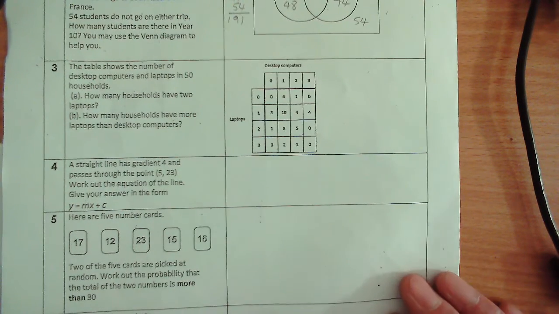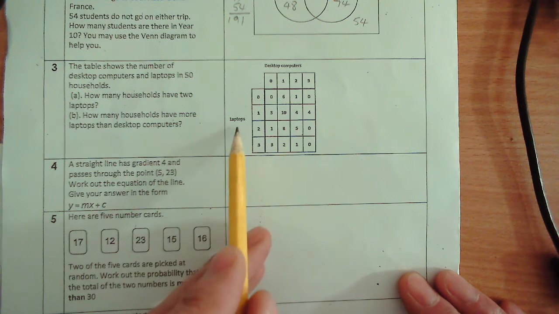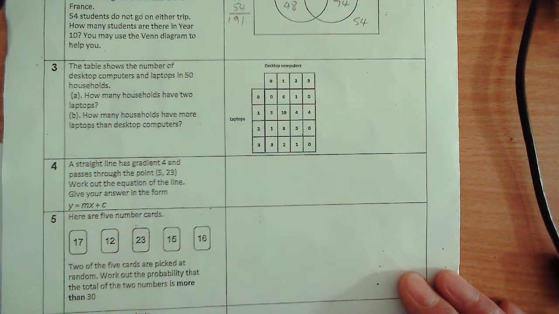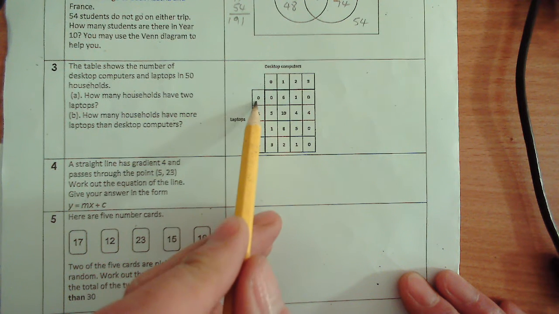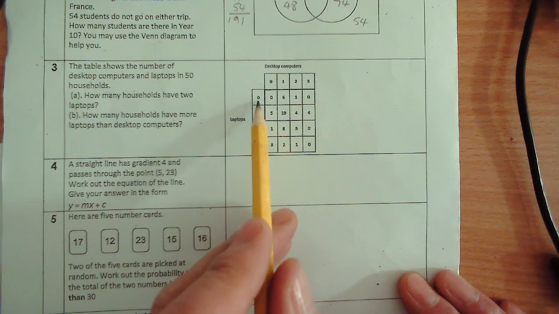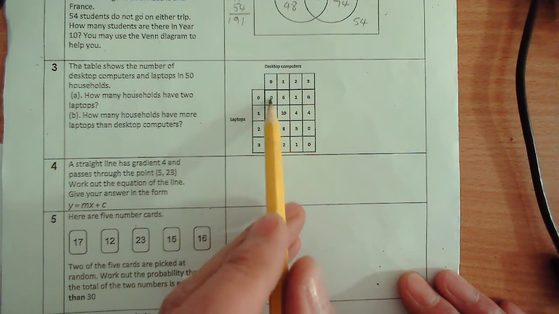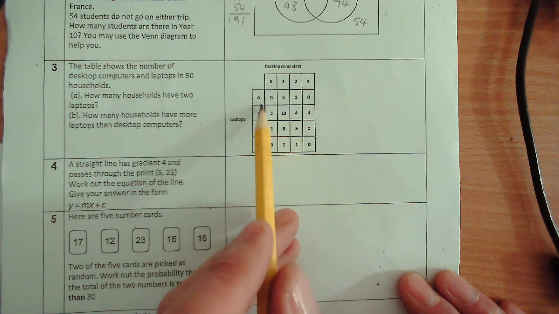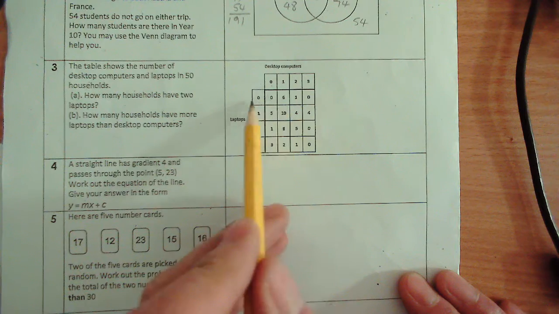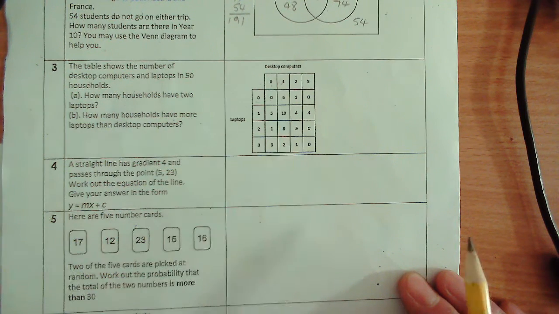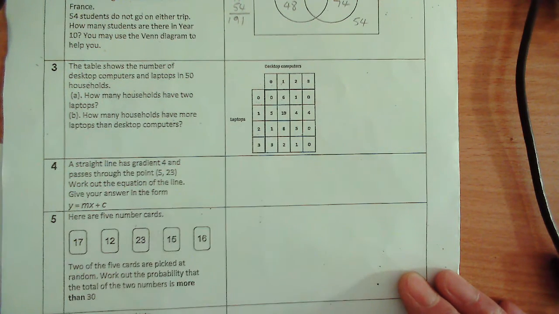Question 3. This shows a sample space diagram showing the number of laptops and the number of desktop computers. So this means that 0 laptops in a household and 0 desktop computers. So there were no households that had no laptops and no computers. There were 6 households that had no laptops and 1 computer. 5 households had 2 laptops and 2 computers.